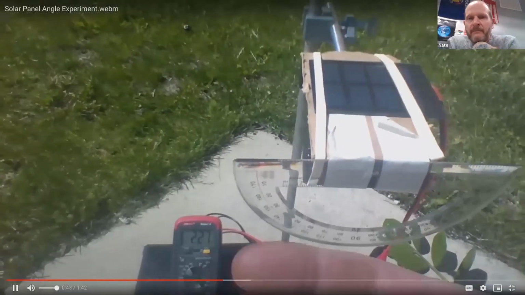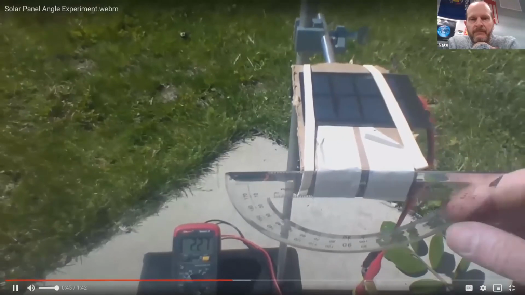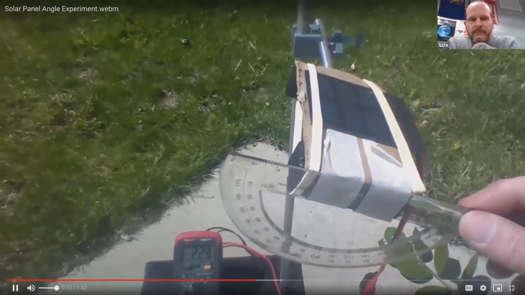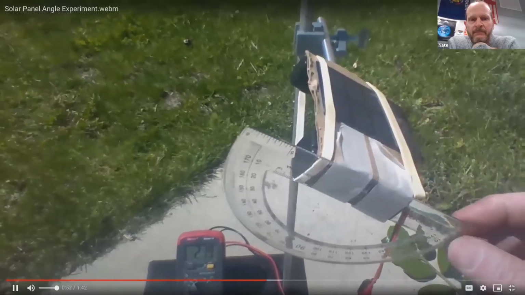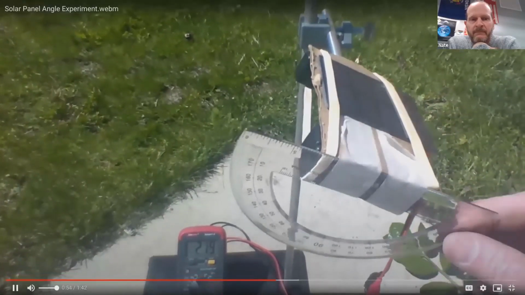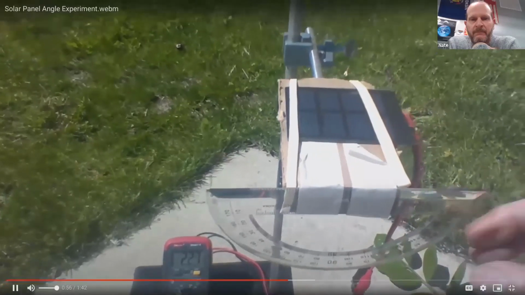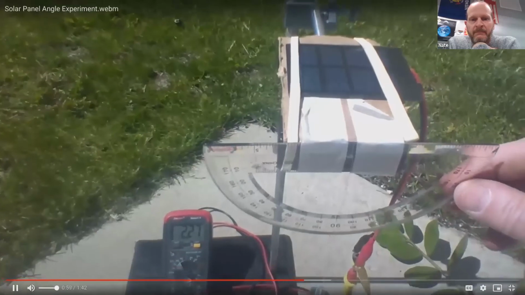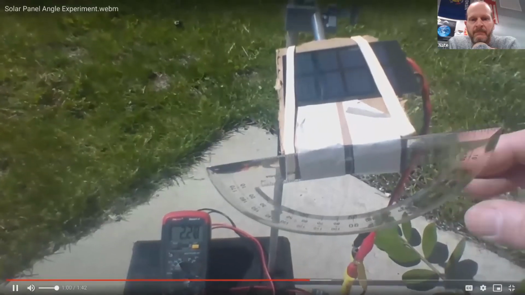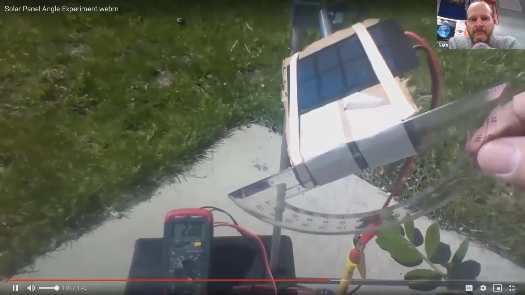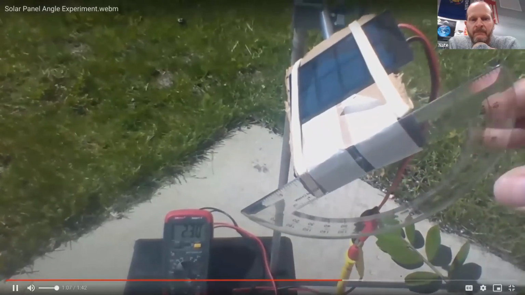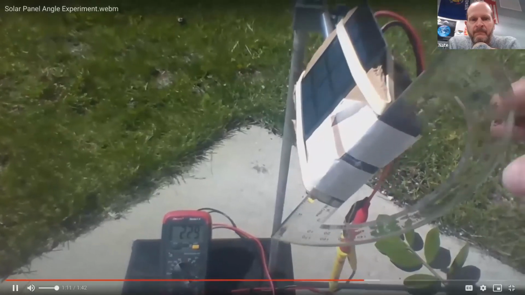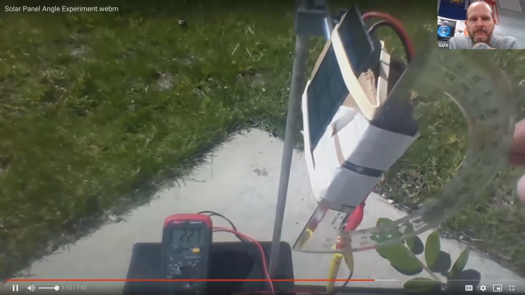So the sun is off to this side, and as I turn my solar panel, I'm going to go away 10 degrees, 10 degrees, 10 degrees, and then I'm going to come back to my original position. My line's hanging vertical, and then I'm going to go 10 degrees towards the sun, towards the sun, towards the sun. 10 more degrees, 10 more degrees, 10 more degrees.